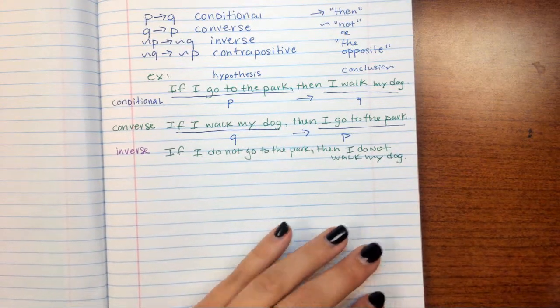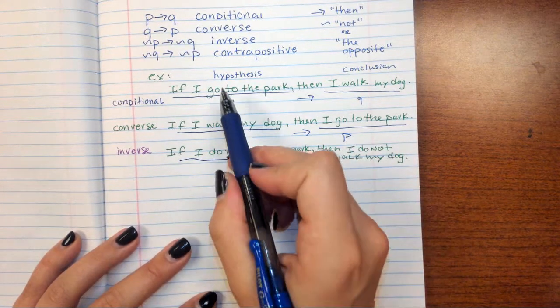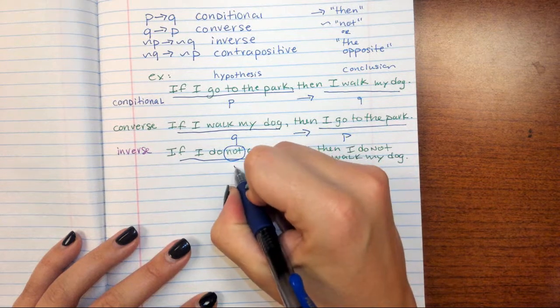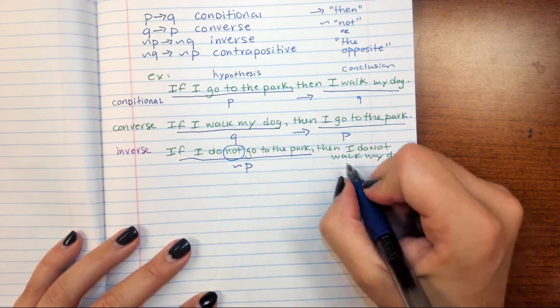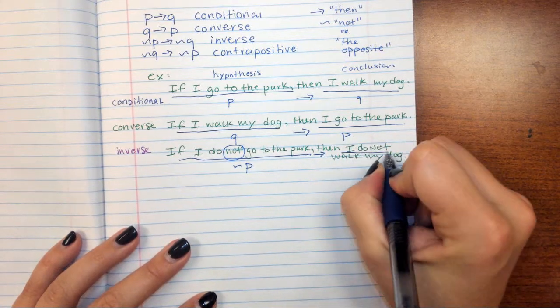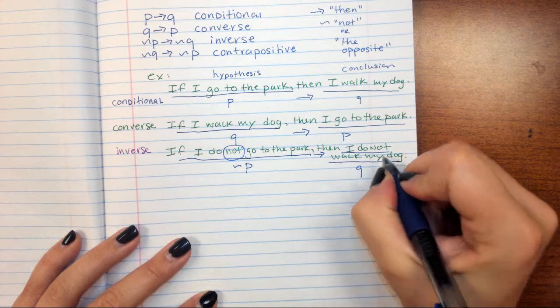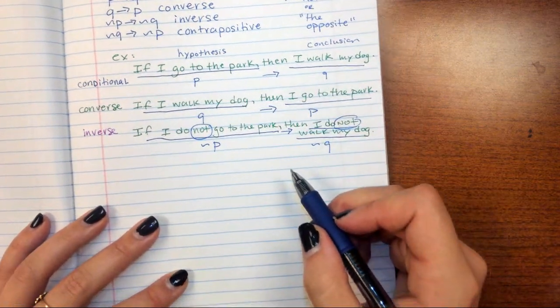Okay, and to make sure we did this right, we're going to underline the first part. Going to the park should be P, and it is. Because we have this not word, we're going to make the symbol for not or negative, which is the squiggly. Under the then, I place my arrow. Underline walking my dog, which is my Q. And because I have the word not or the opposite, I'm going to make the squiggly.